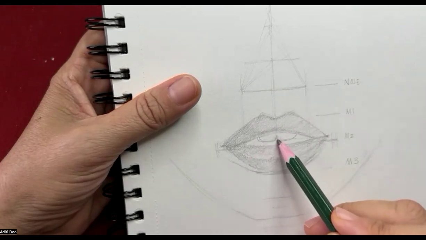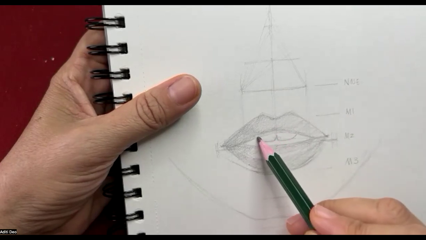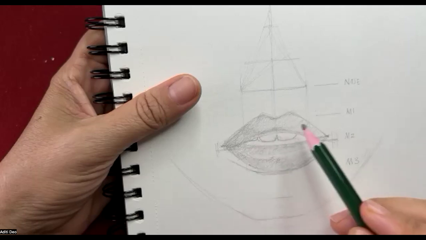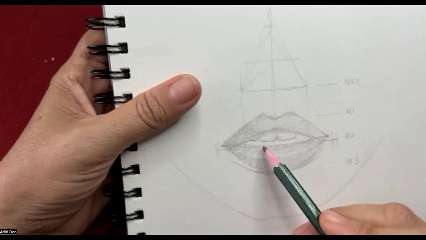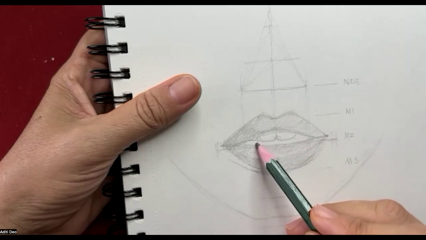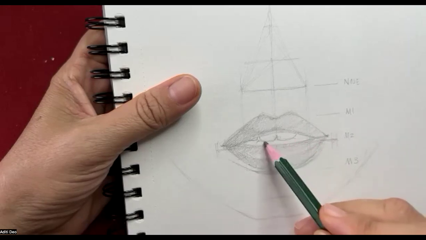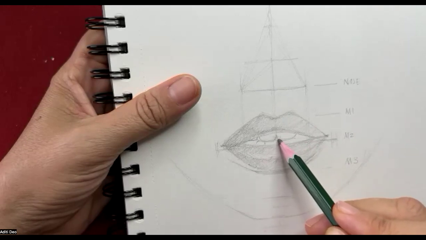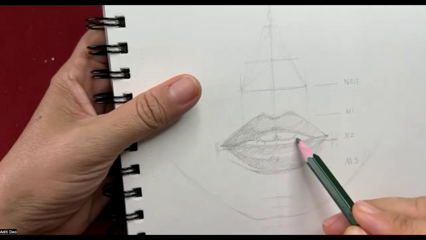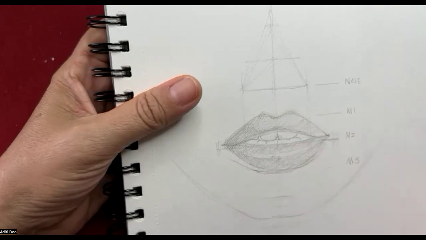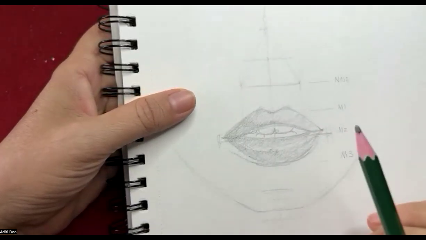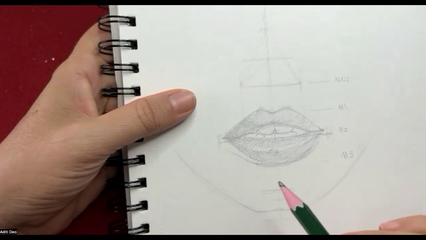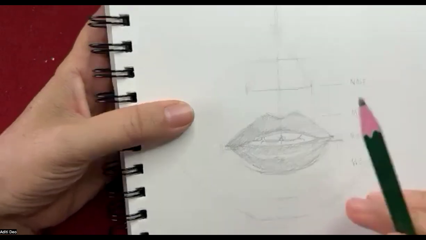I have just drawn this gap in between, but not the line. There's one more tooth hiding here, no tooth over there. Then you have the bottom teeth in shadow, which will be 4 over here. This looks very, very unnatural, right? And doesn't look anything like our picture.